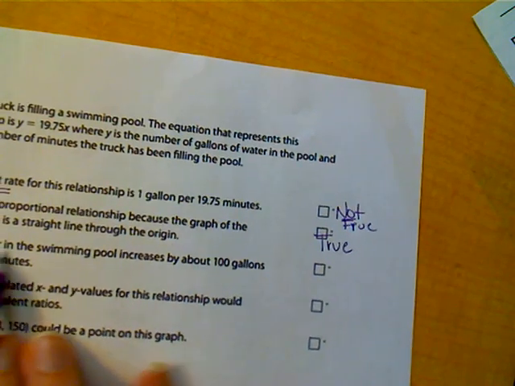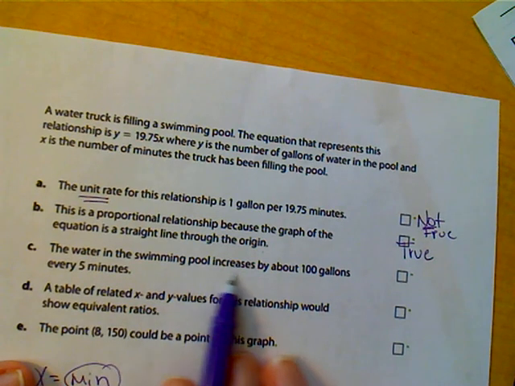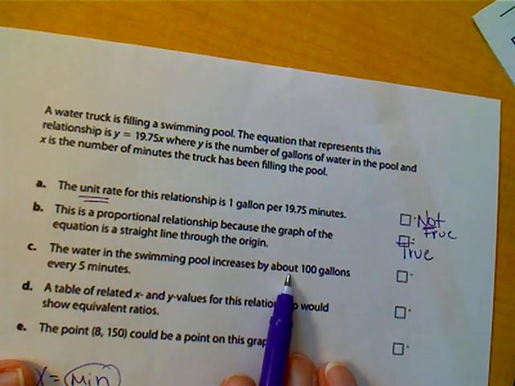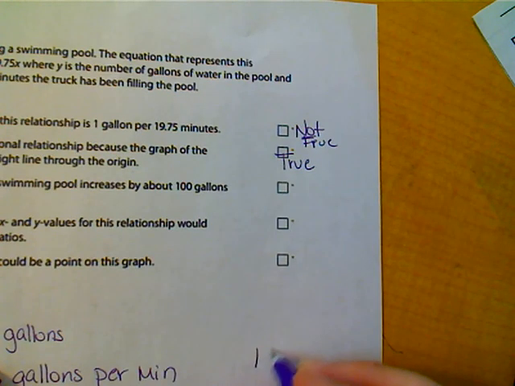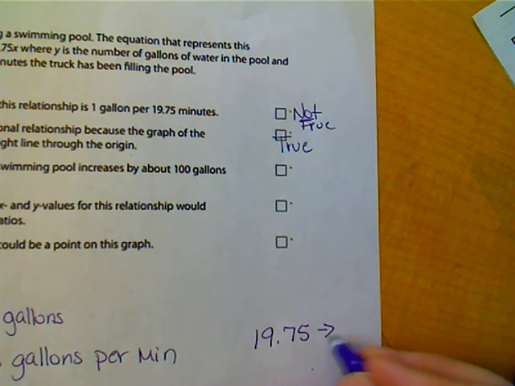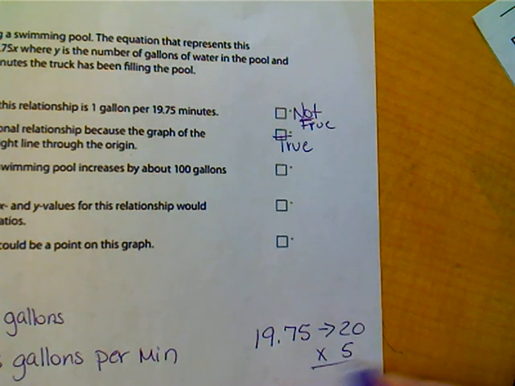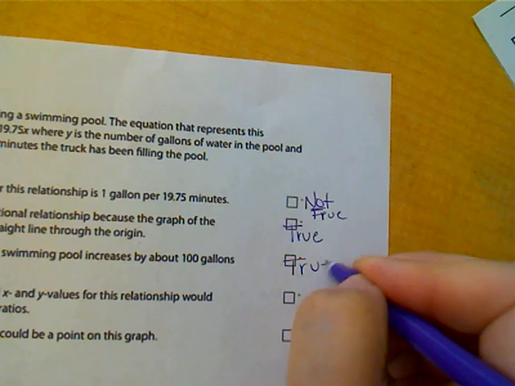The water in the swimming pool increases by about 100 gallons every 5 minutes. This is where we're going to do some rounding. So we know every 1 minute is 19.75. If I rounded that, I would round it to 20. So 20 times 5 is 100. So that would be true.